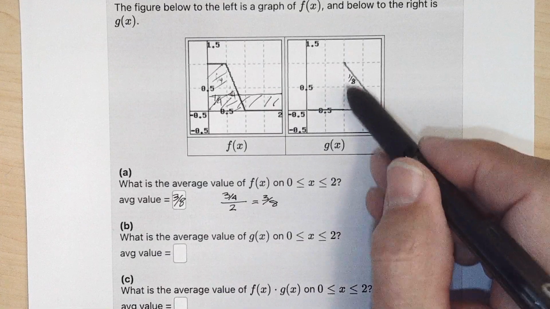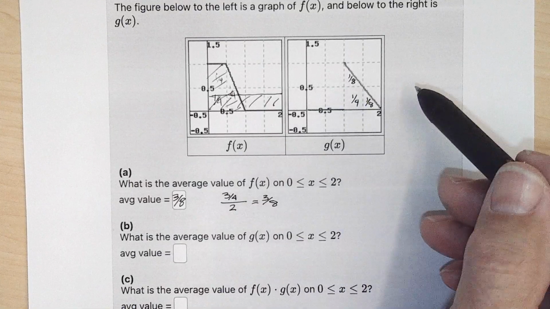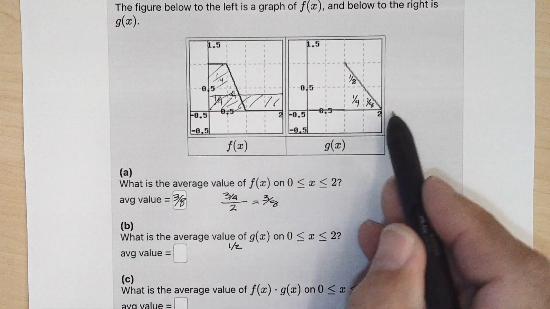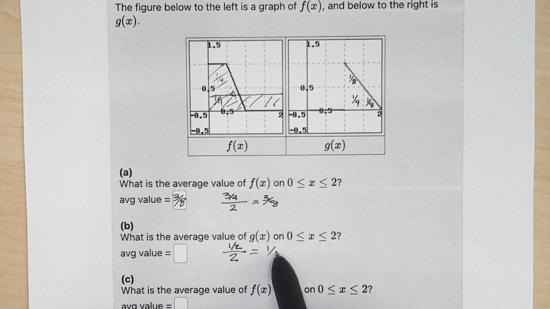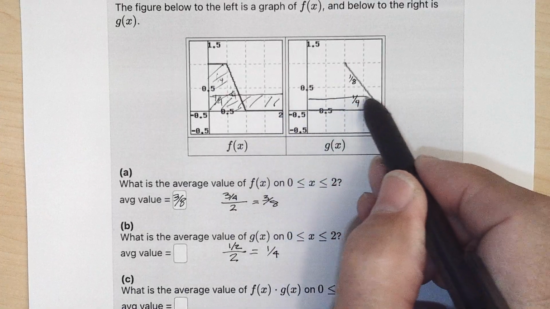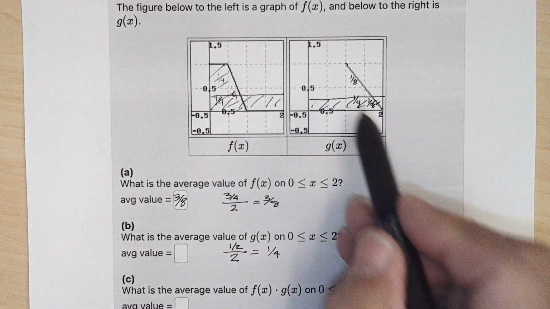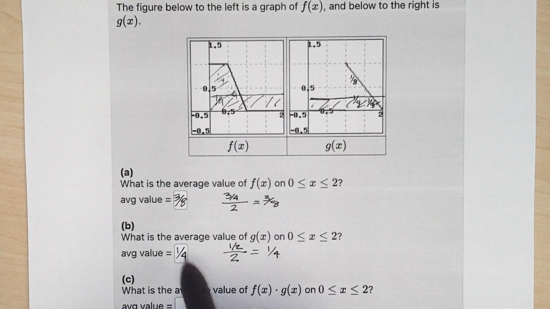So this is 2/4 or a half for the area. So the half is the area spread over 2, which is 1/4. So if I went to 1/4, the area under this triangle would equal the area that way, where it's an average height of 1/4.